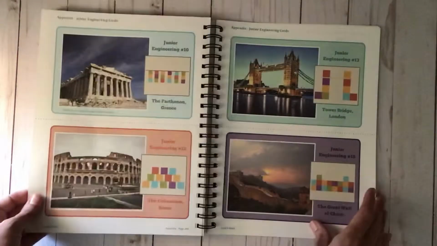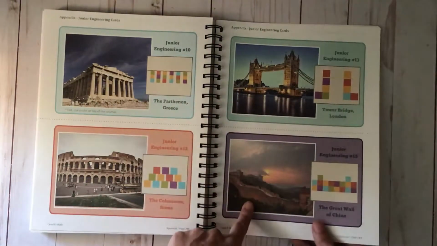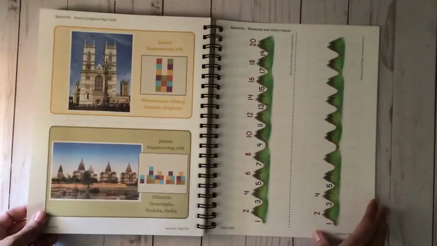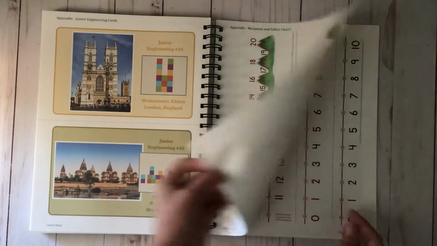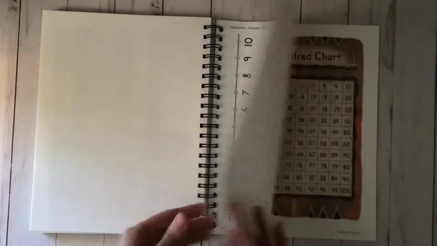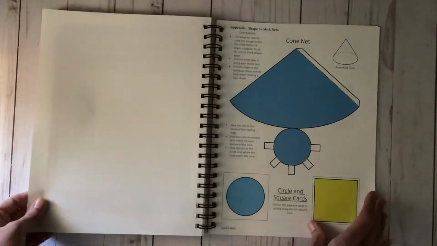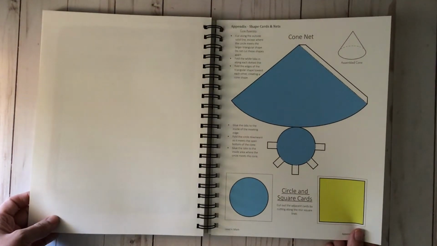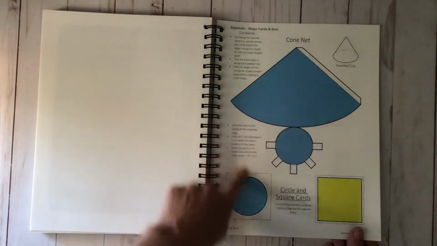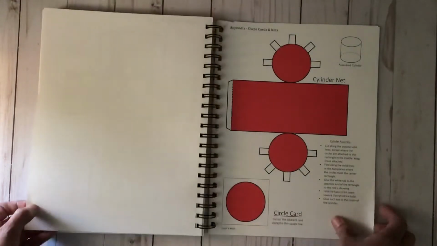I haven't looked through it, so I'm looking forward to that because then we can talk about all of the different important places around the world. And then mountain and valley charts. Another set of number lines. 100 chart. Looks like I have a lot of laminating ahead of me. Then you have your shape cards and nets. You've got your cone net, circle and square cards, a cube net, cylinder, and that's it.